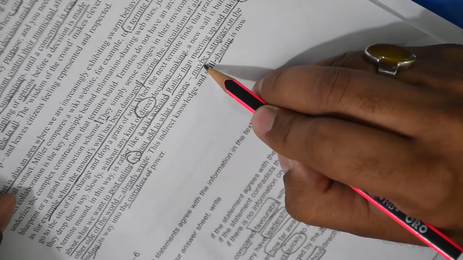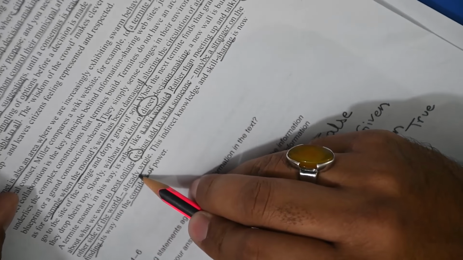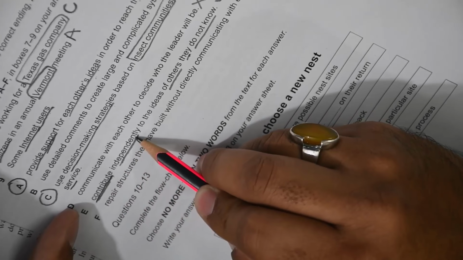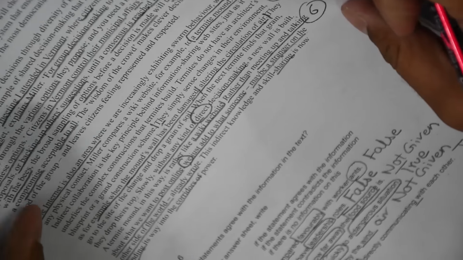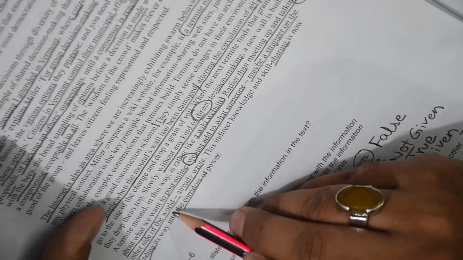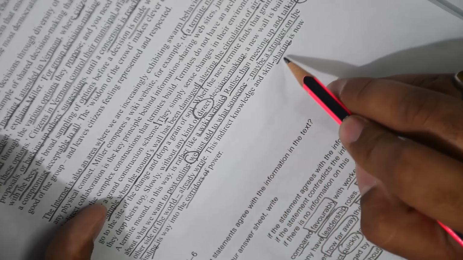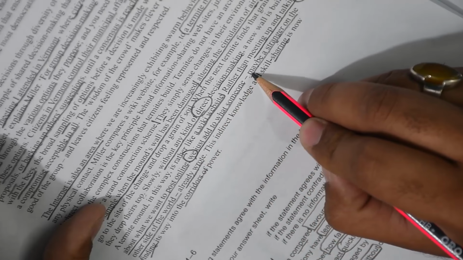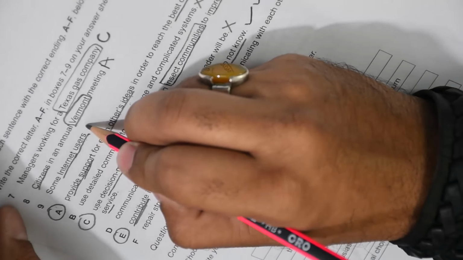We just add to what someone, maybe a stranger on the other side of the world, already wrote. Now let's see, what is this? This says here contribute. Add, contribute independently to the ideas of others they do not know, and for that they are using the word stranger. So they say we just add to what someone, maybe a stranger on the other side of the world, already wrote. This indirect knowledge and skill sharing is now finding its way into the corridors of power. So from here we understand for question number 9, some internet users, the answer is going to be E.